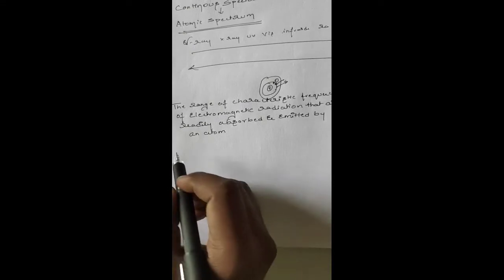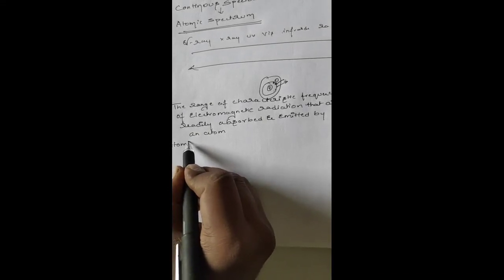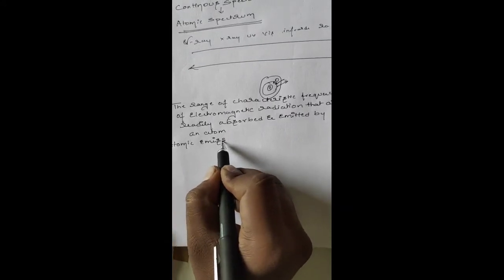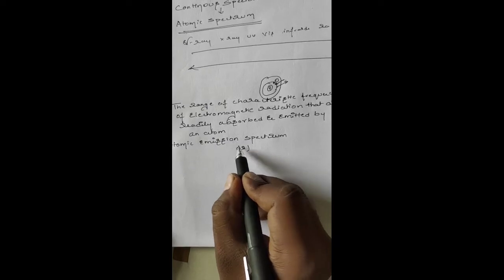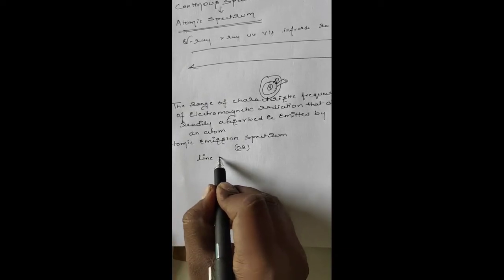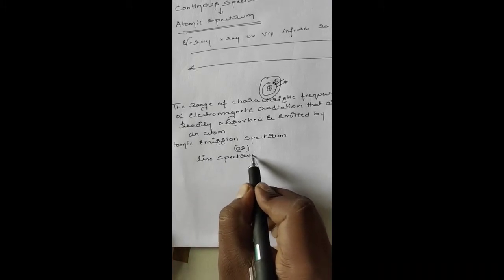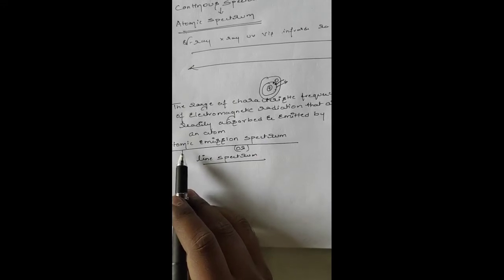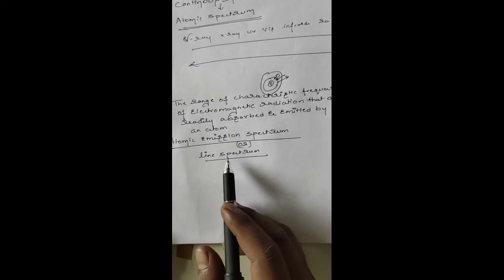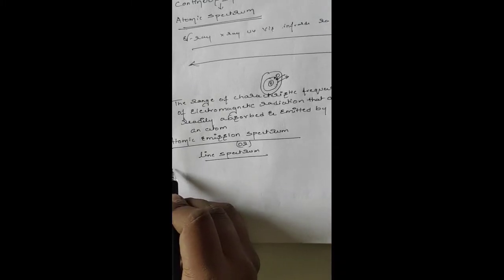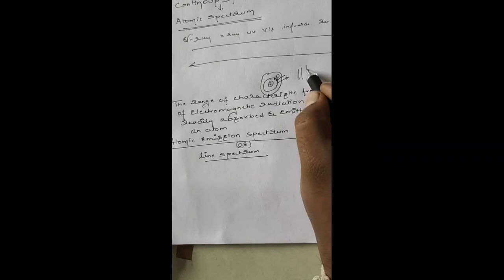Okay, next we are going to study the atomic emission spectrum, or line spectrum. By the heading itself, it tells that atoms will be emitting the spectrum in the form of lines. You see the spectrum: the definition of atomic emission spectrum means that it is emitted in the form of lines.